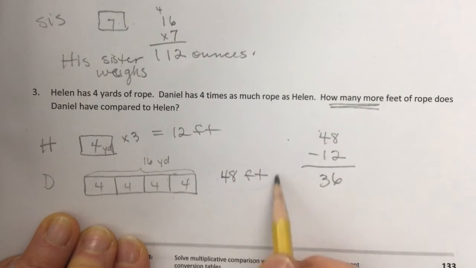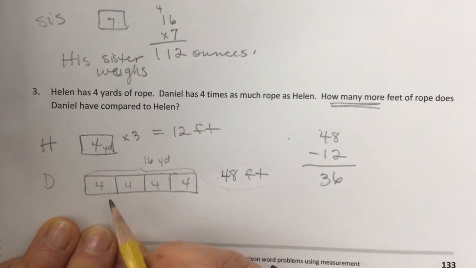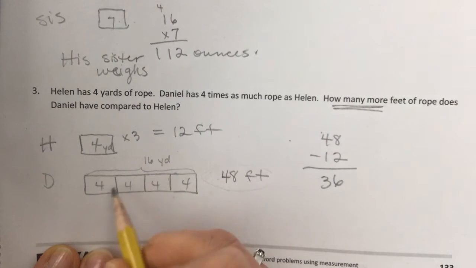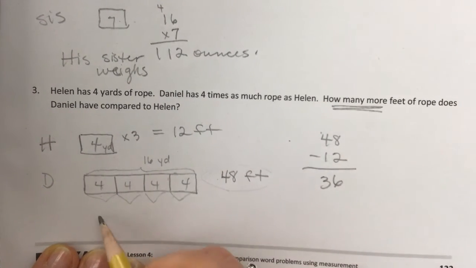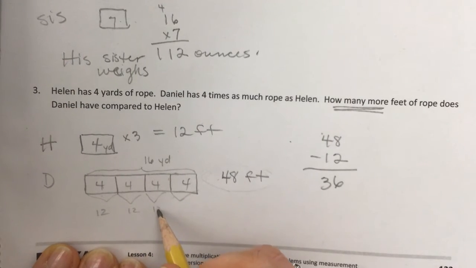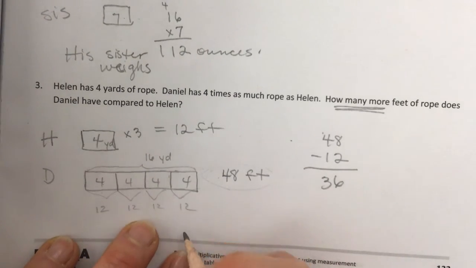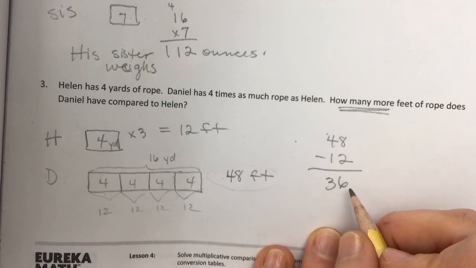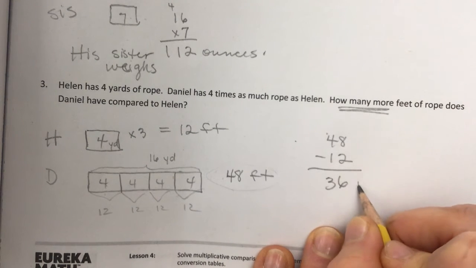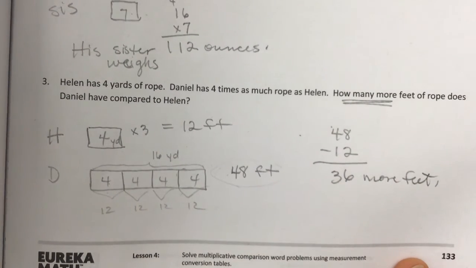I didn't actually explain how I got this. I was looking back at that and trying to think at the same time. But if this is 4 yards, that means each one of these is 12 feet, right? 12 feet, 12 feet, 12 feet, 12 feet. That's how I got 48 feet. Sorry about that. Okay, so when you subtract, he has 36 more feet. Okay, so hopefully, so far, so good.